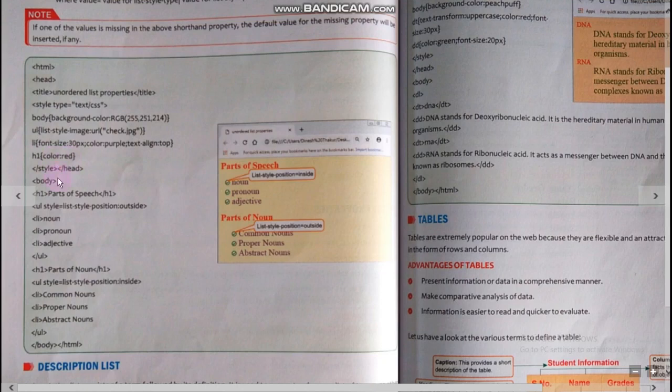Now in the body, the next element is a list of 3 list items, that is an unordered list. Style is equal to list-style-position outside. So you can see a list is created with 3 points: noun, pronoun and adjective. Noun, pronoun and adjective are printed in the list with position outside.